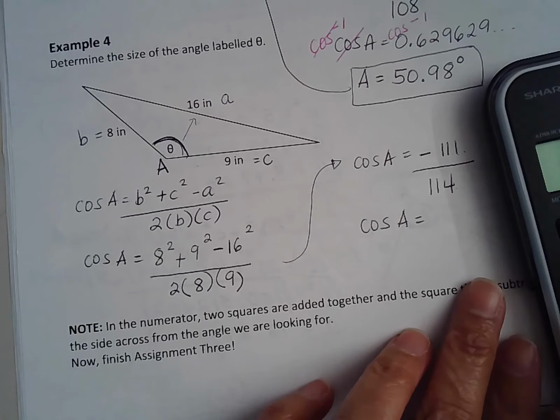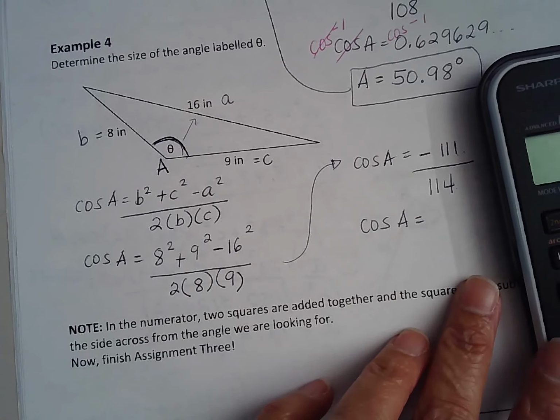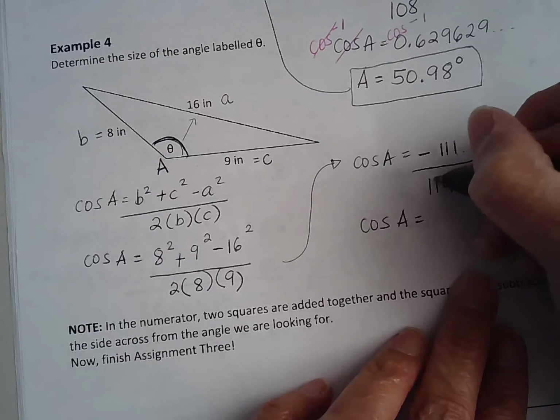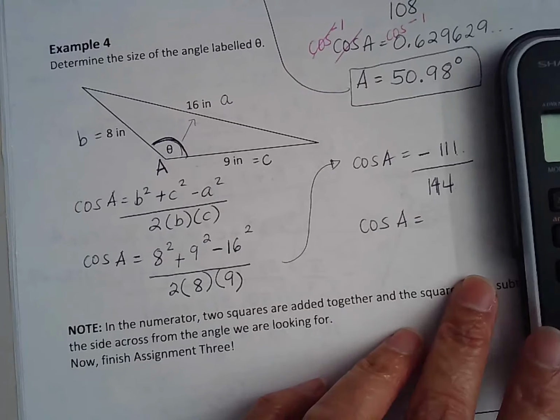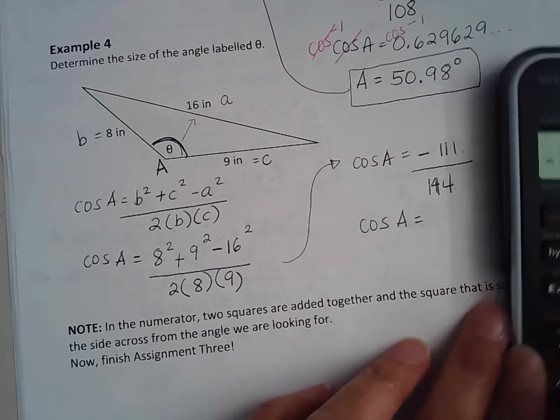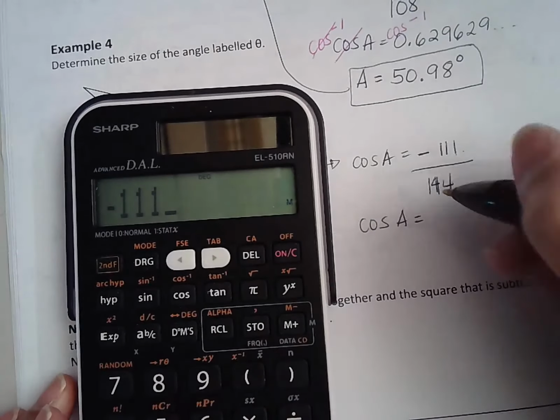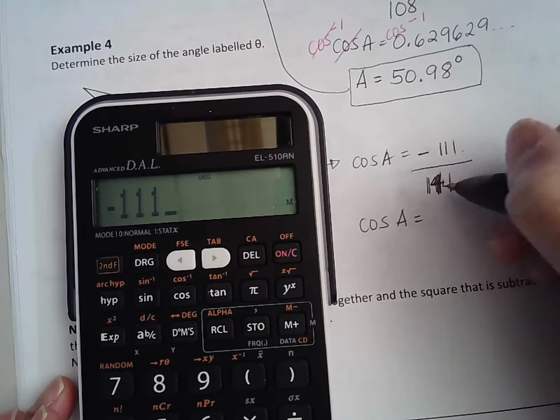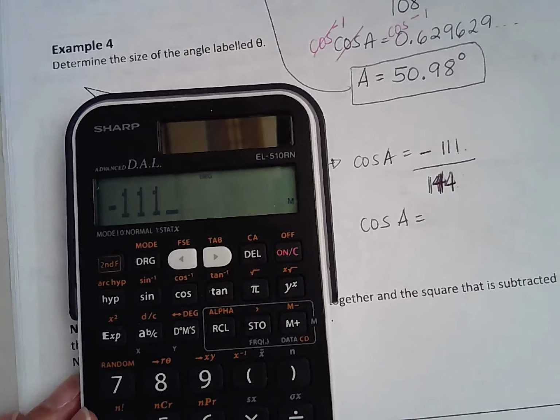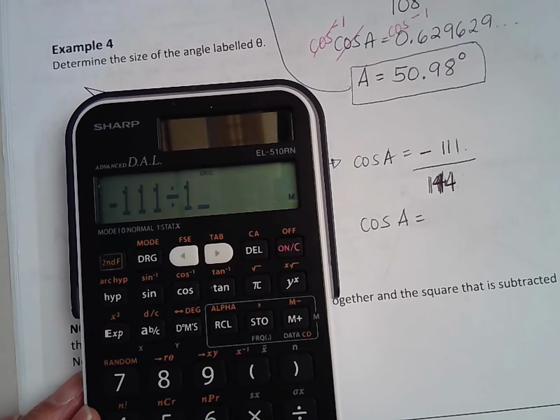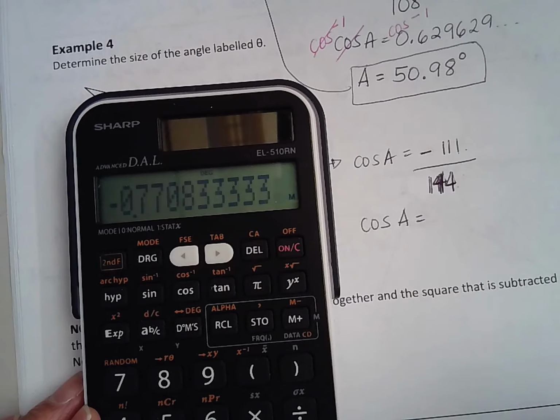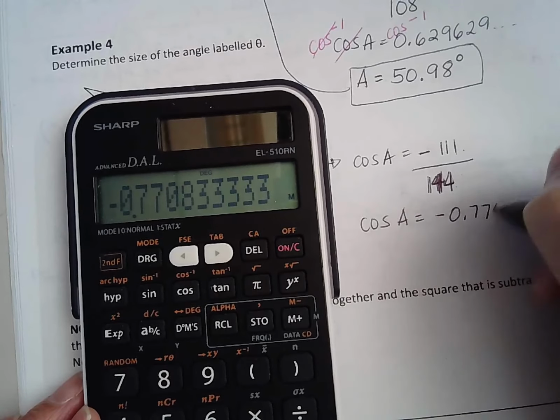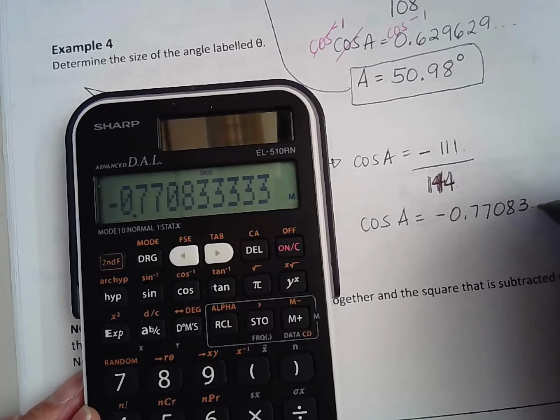Oh, no, it's 144, not 144... I'll fix that. Negative 111 divided by 144 is negative 0.7708333333.